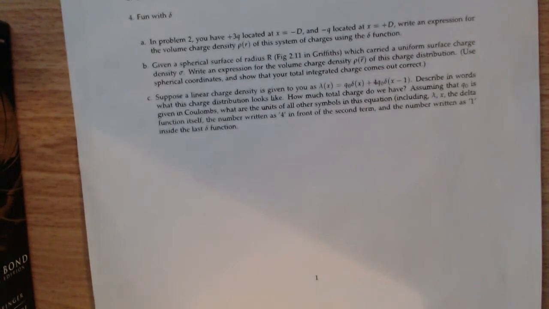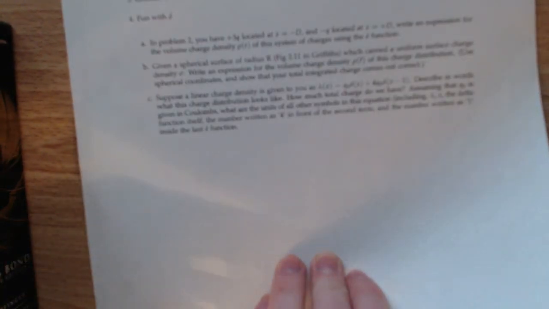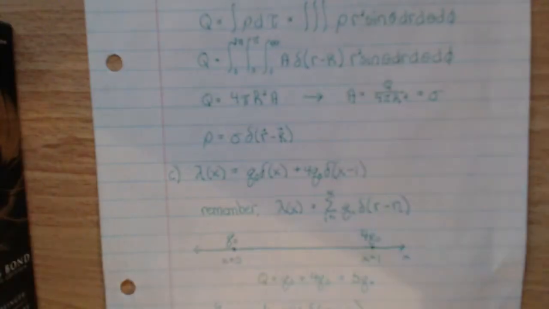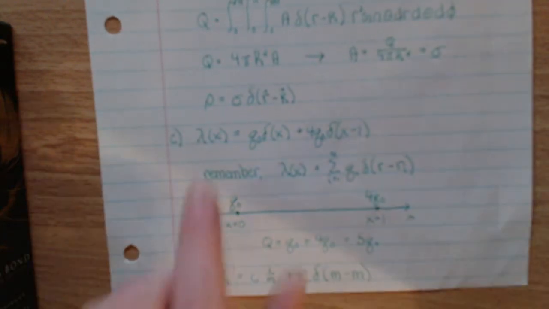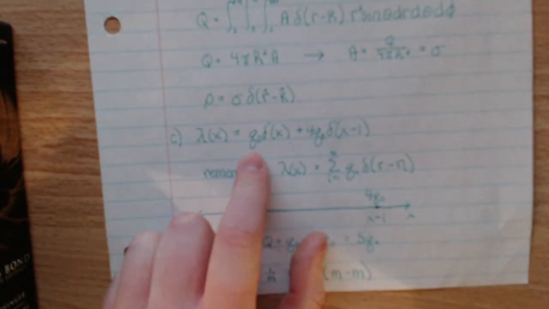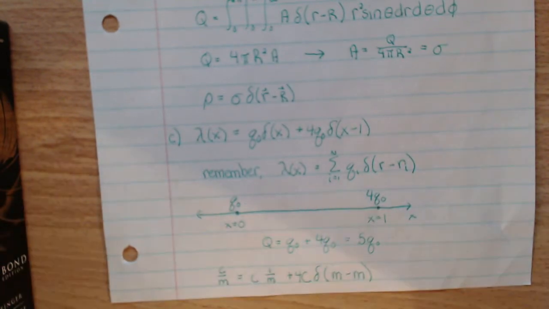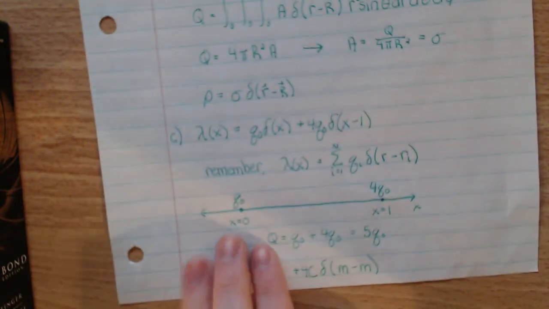And for part C, we have a linear charge density with that equation, and we want to talk about what the charge distribution looks like, how much total charge we have, and what the units of all this stuff is. So that's the equation. From part A, we can remember that we use the summation for this. This is what the picture is going to look like.